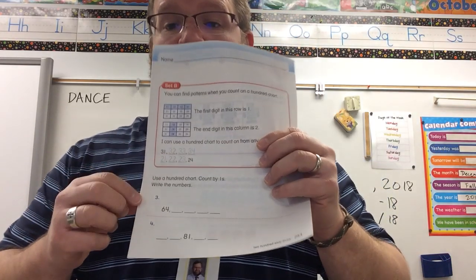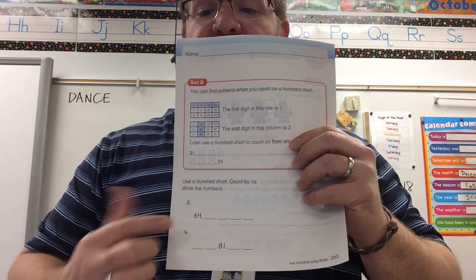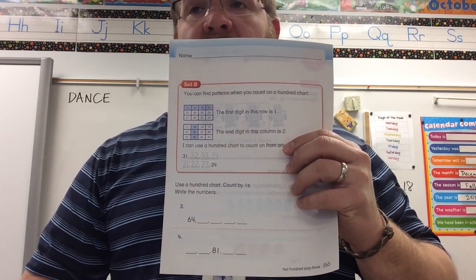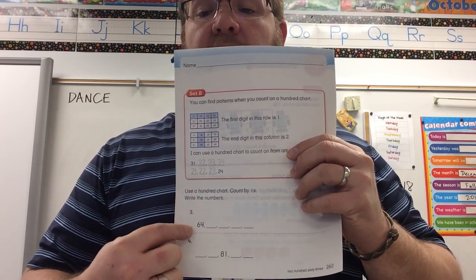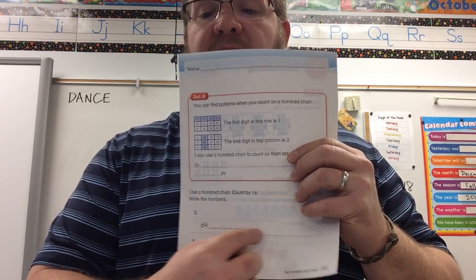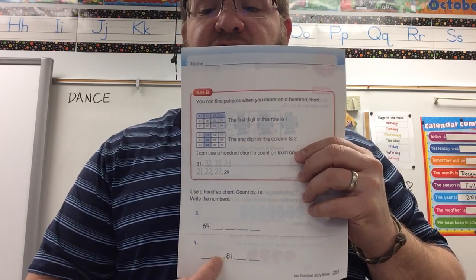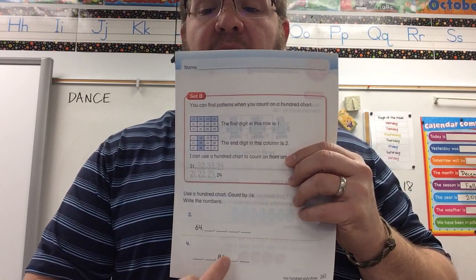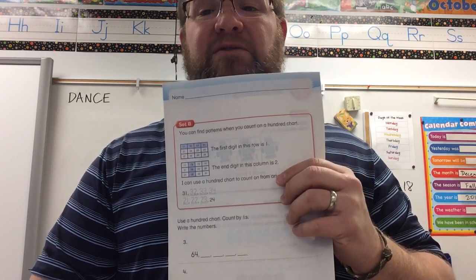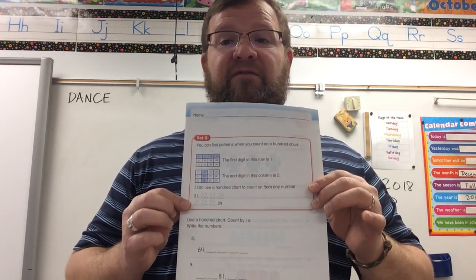All the way over. And number 3, you're going to actually, number 3 and 4, you're counting by ones. And you're just going to complete the number lines here. Okay? So starting with 64, counting by ones, fill out the next 4. And then here they have 81 right in the middle. So you got to figure out the 2 numbers before 81 and the 2 numbers after 81, counting by ones. Okay? Pause video. Do numbers 3 and 4 now.